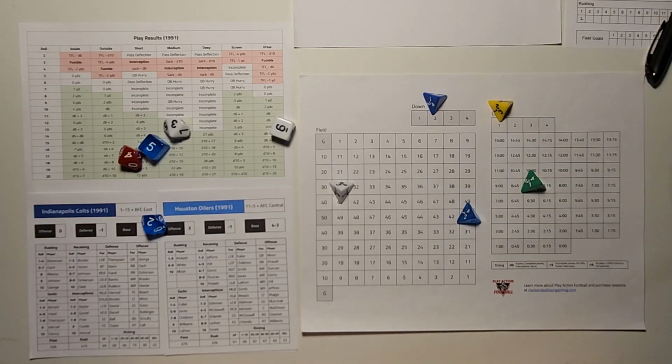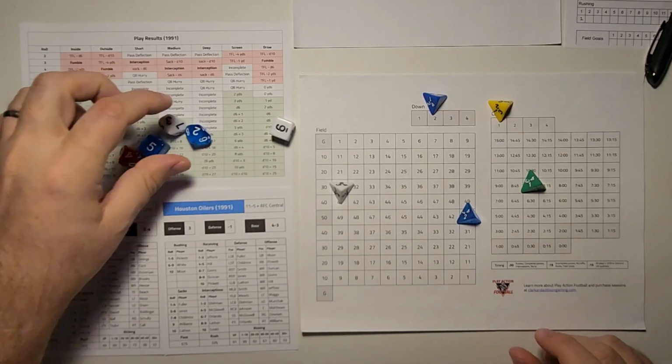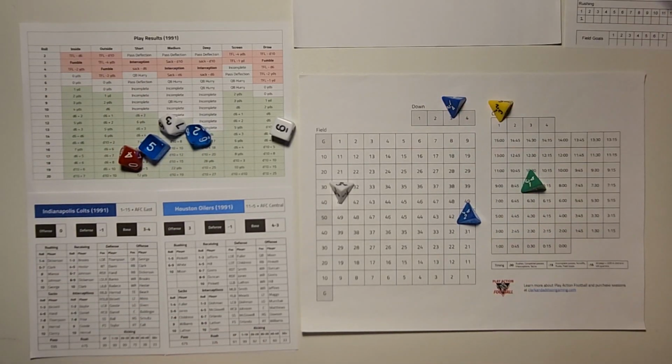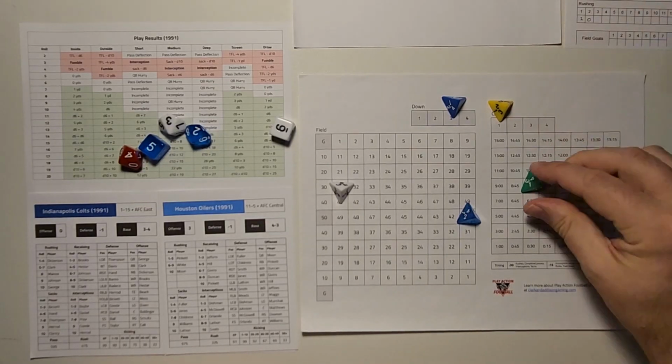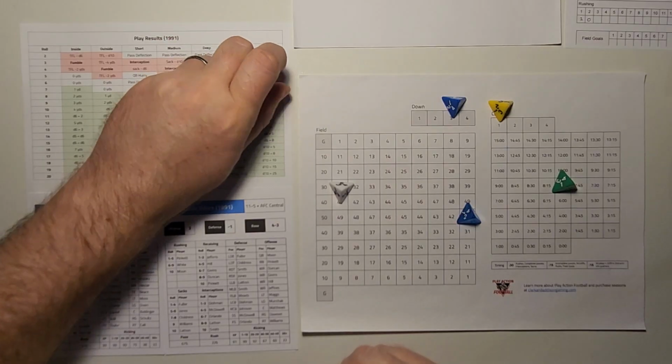That's going to bring up second down and 8. This is an outside run against a base defense. That's a 0, so +2 overall. -5 + 2 is 7. To the outside is 0. So far, trying to keep the ball on the ground, but they're not getting anything really.